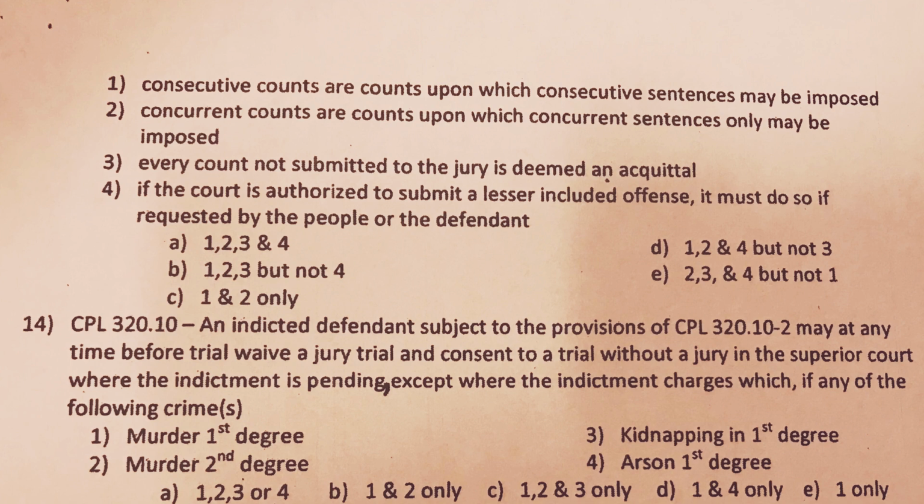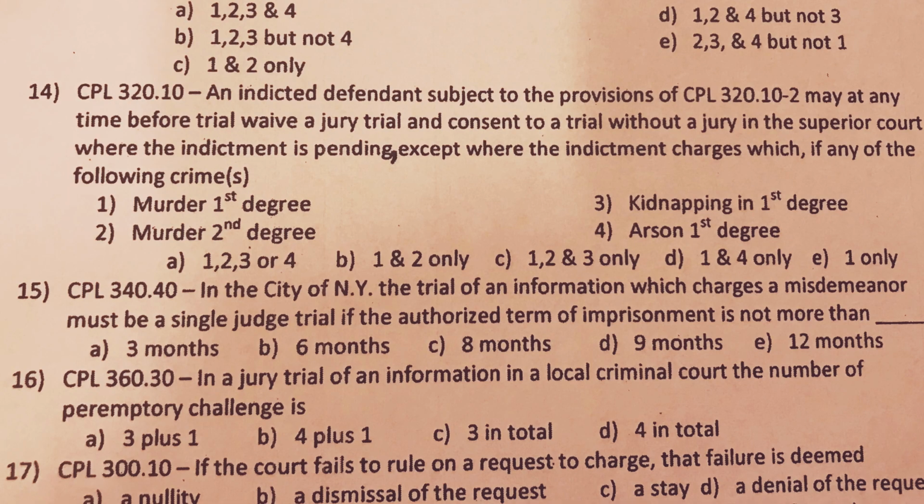14. An indicted defendant may at any time waive a jury trial and consent to a trial with no jury in superior court where indictment is pending, except when indictment charges murder first degree. So answer was E, 1 only. You can waive a jury trial for murder second, kidnapping first, and all that other stuff. It's only murder in the first degree. It has to be a jury trial.